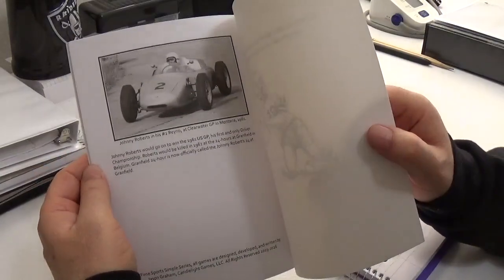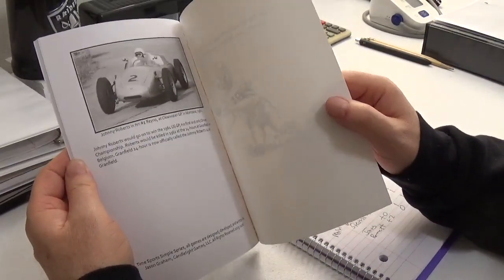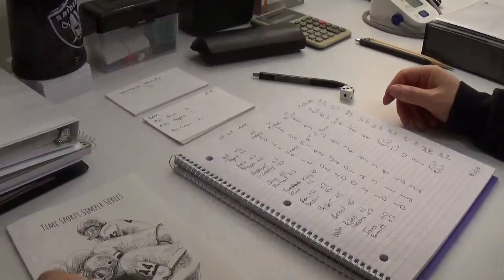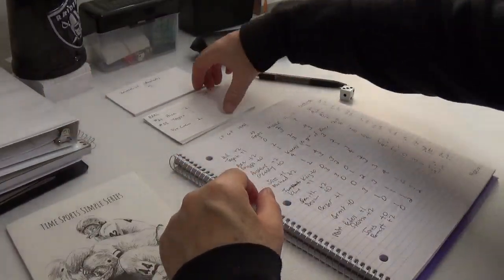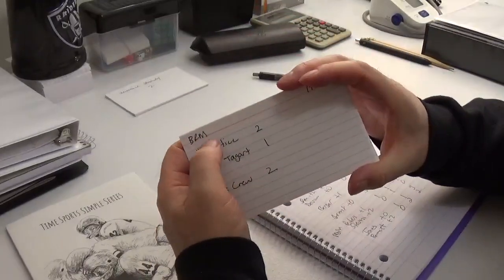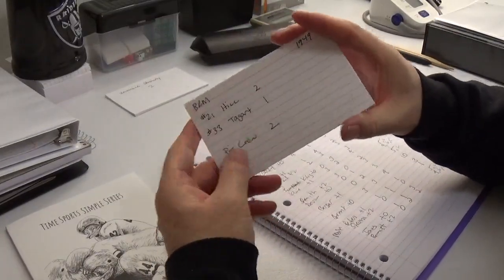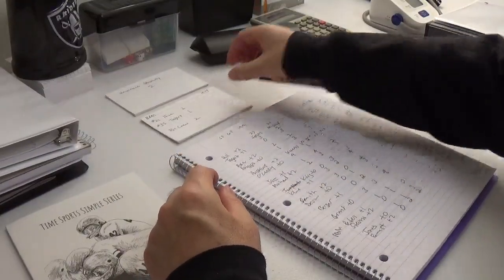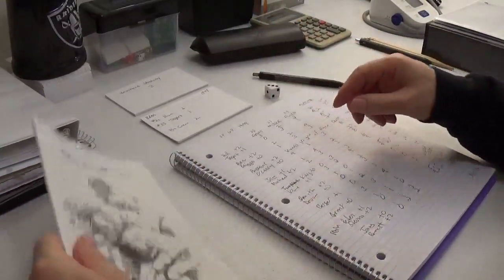So I immortalized Johnny Roberts in this book, who was my playtest drivers. These are my big country teams from my Big Country Time Sports. I just re-rated them for this version. Because I will be taking this with me when I'm out of town later.